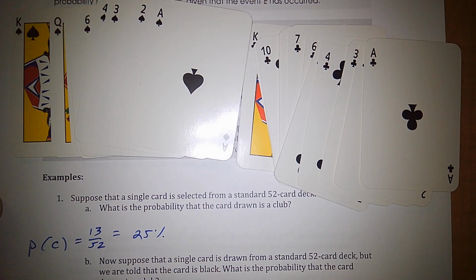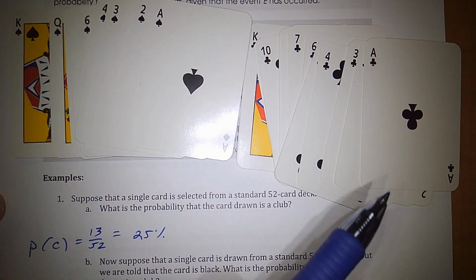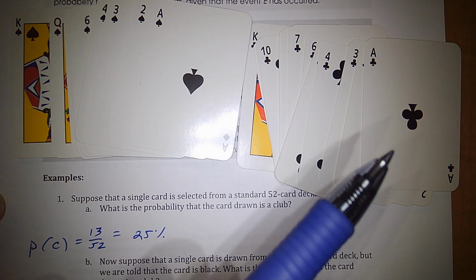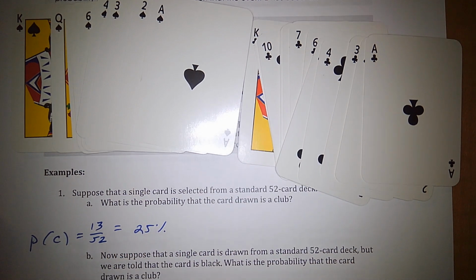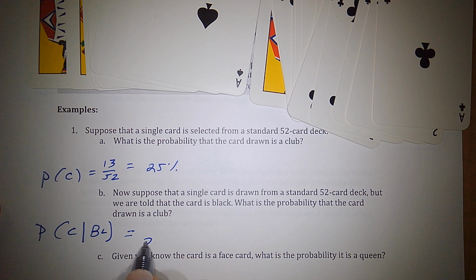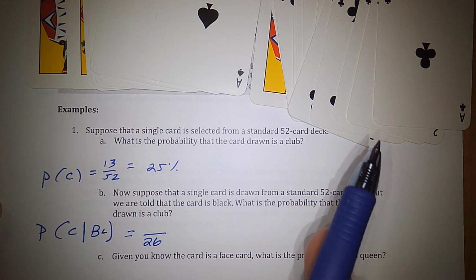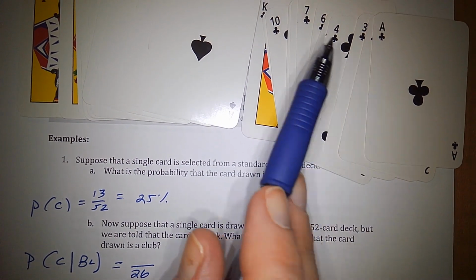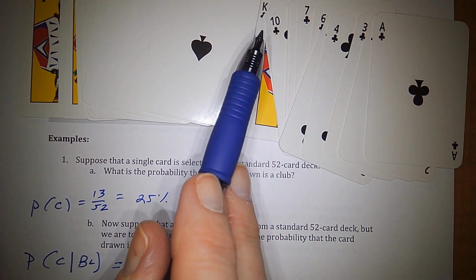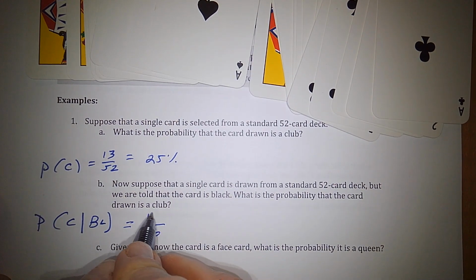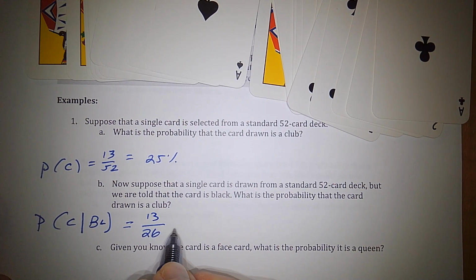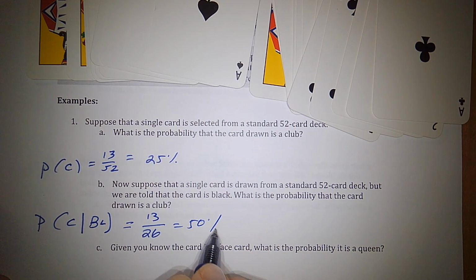So no longer am I dealing with a whole deck. This time I'm only dealing with the cards that have the characteristic I know about, that they're black. So I'm only dealing with 26 cards, since I know the card's black. Out of those 26 black cards, what's the probability I'll select a club? Well, there are 13 clubs out of all the black cards, which is 50%.